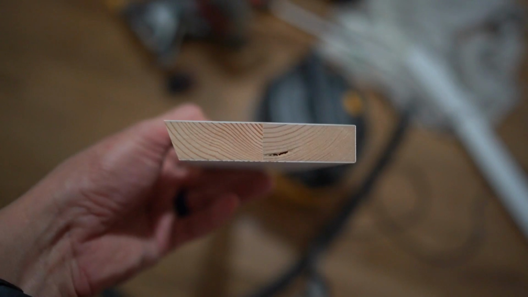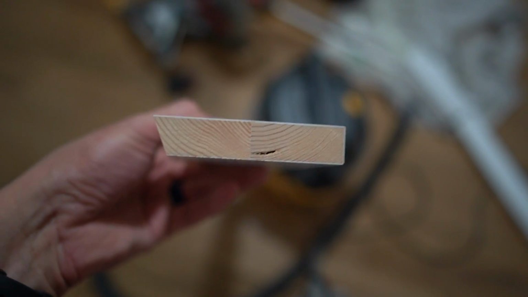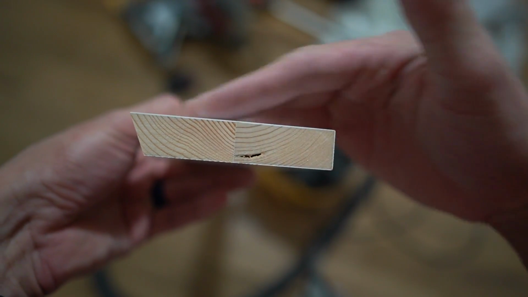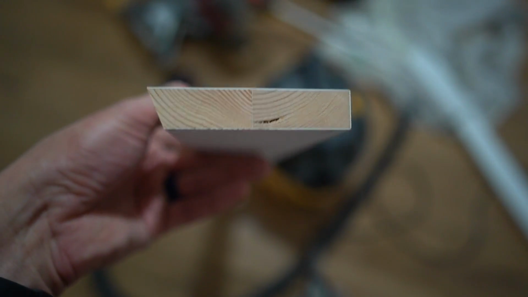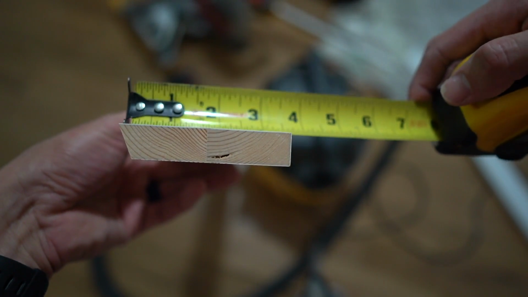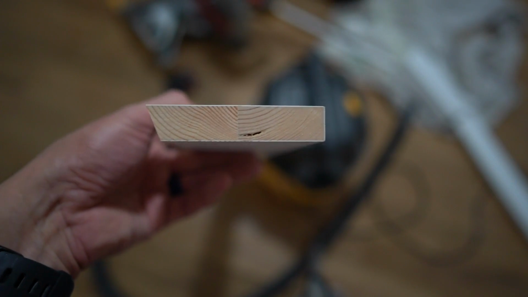So if we look at this board right here that I just ripped on the table saw at that 22.5 degree miter, there's a few things I want to point out about it. The face of it that's going to be exposed facing outwards, the finished side right here, should still be 3.5 inches if I ripped it properly, and it's right at 3.5 inches. So we're good there.